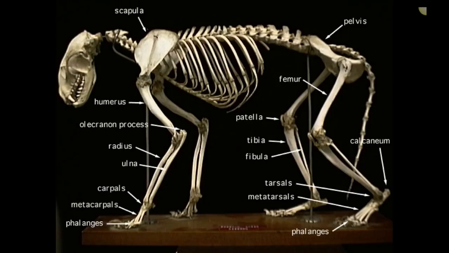So looking at Fluffy here, we've got the scapula. You can see on the scapula, it's a nice big flat bone. And then the spine of the scapula runs down the center of the bone. And that again is another process that allows for massive muscle attachment around the shoulder, the scapula.